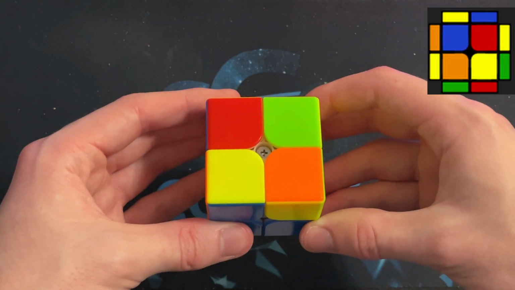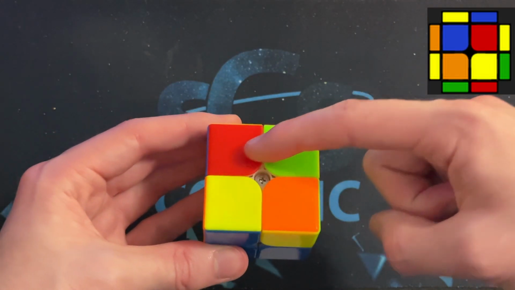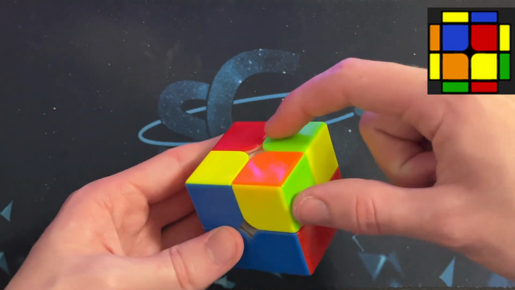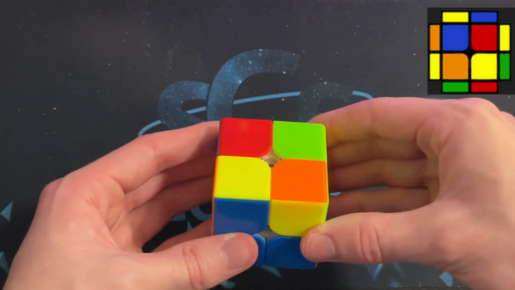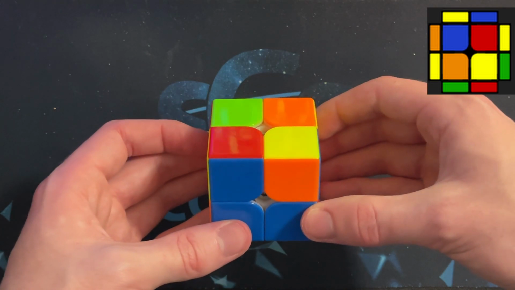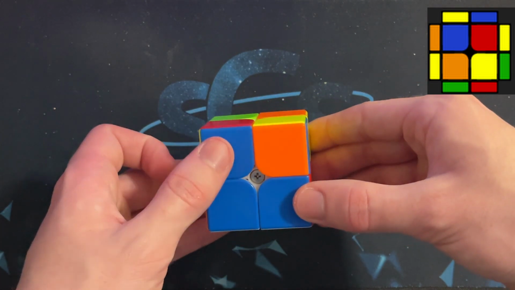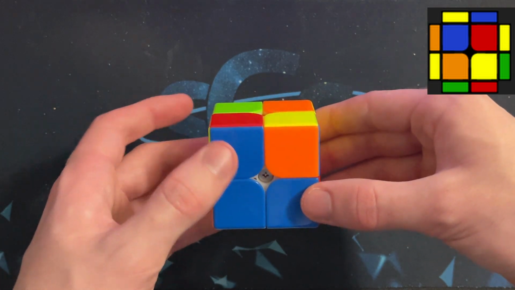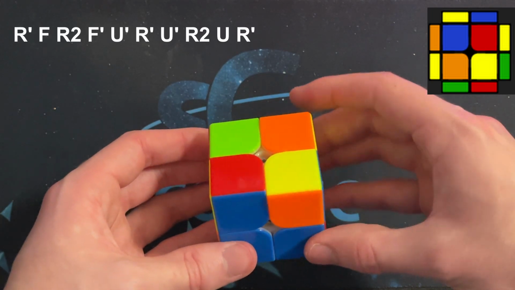For this case, you can see that we have, again, adjacent corners here and here, but this time these two are matching. Now this is the algorithm I showed at the beginning of the video. I'm going to hold it from this angle. For AUF recognition, this color will stay at the front. Here's our algorithm.